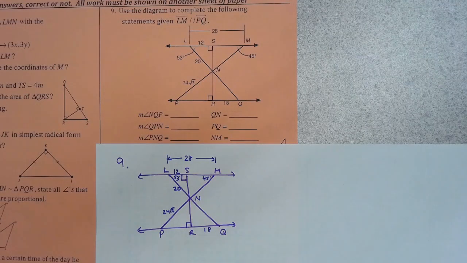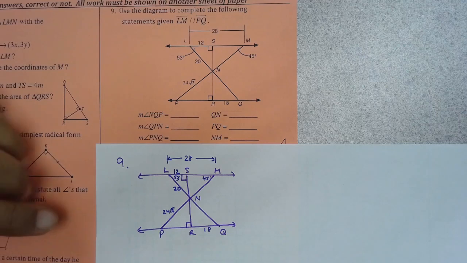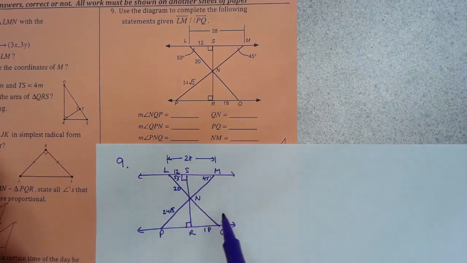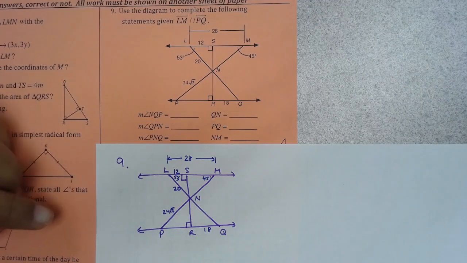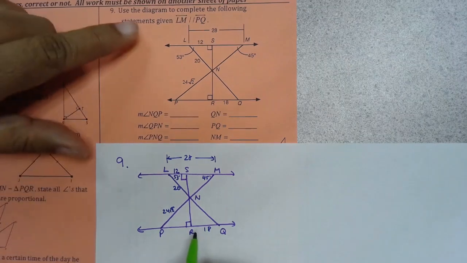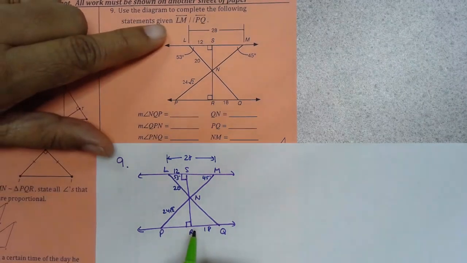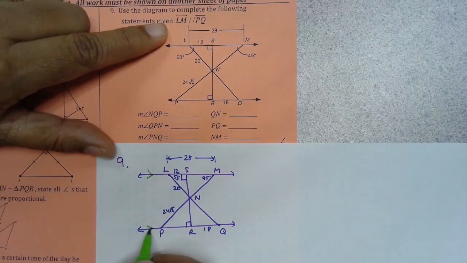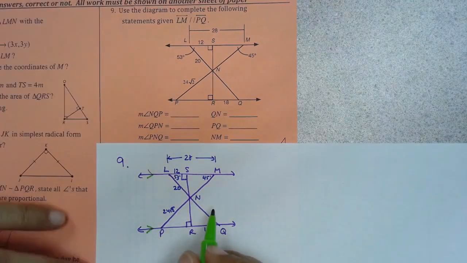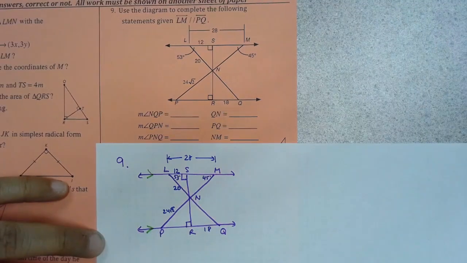Okay, we're going to continue on with number 9. So I went ahead and took the liberty of just redrawing the picture, so that way I can write in the picture to highlight certain parts. So first of all, looking at this right here, we know that line LM is parallel to PQ. So knowing that those are parallel will help me in finding some of these angle measures.